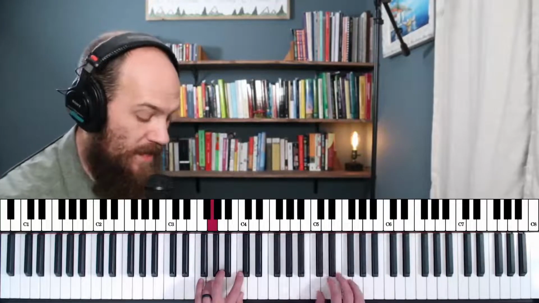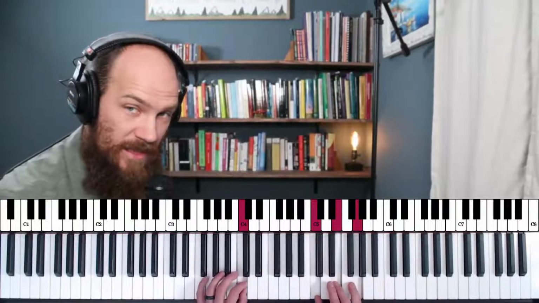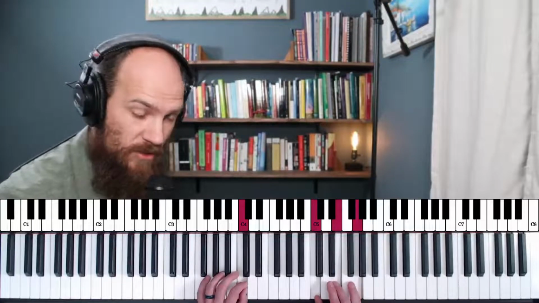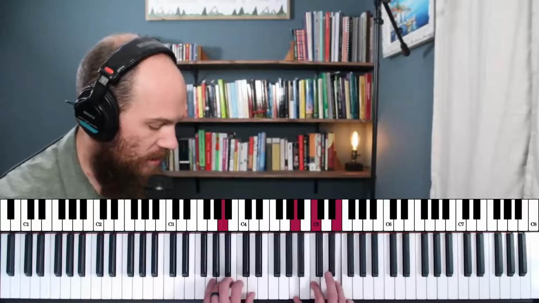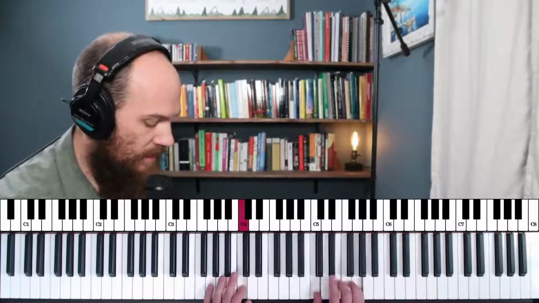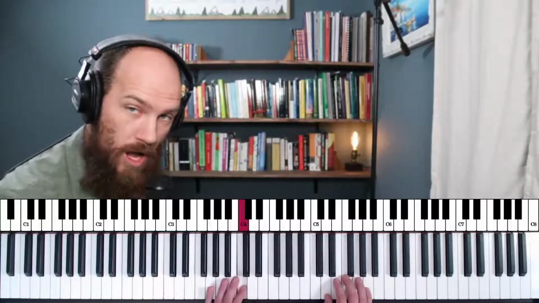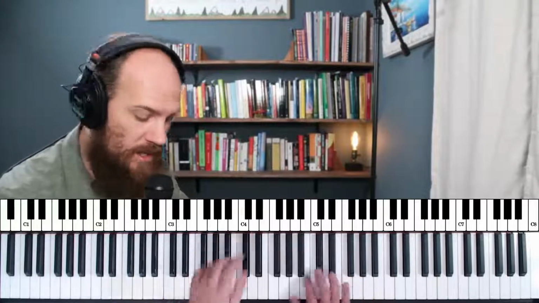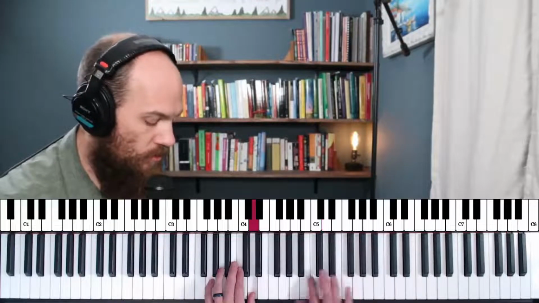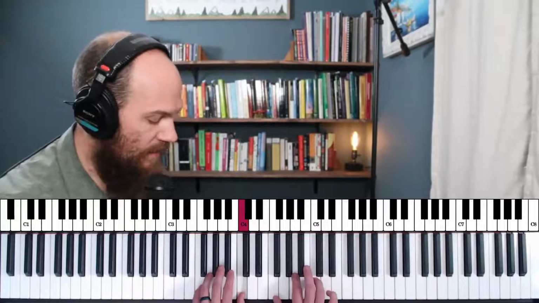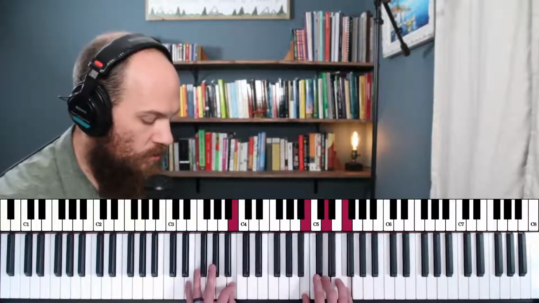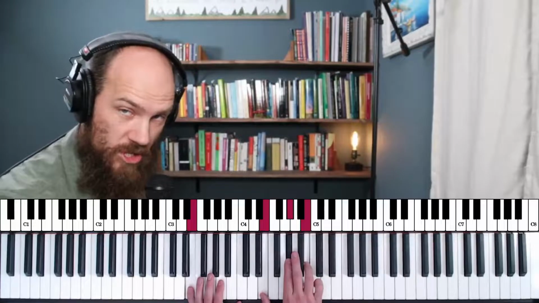Flat 7, because this is the relative major. C major is the relative of A minor. So it makes a nice progression here, a 2, 5, 1 in the relative major key. So 2, 5, 1 in C. Now we're going to keep going. 6, 2. Now the G sharp, because we need to get back to A.